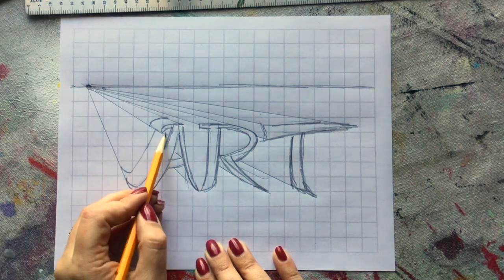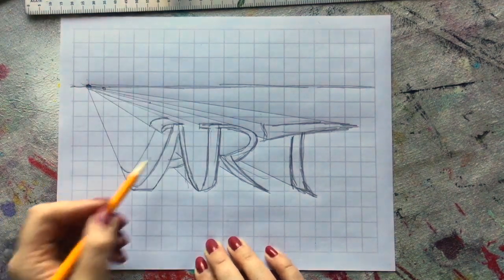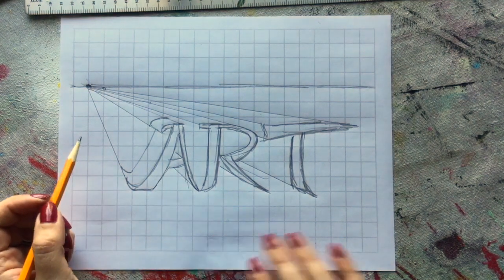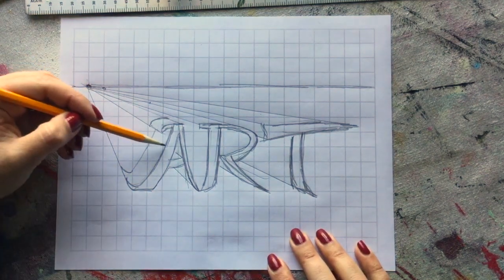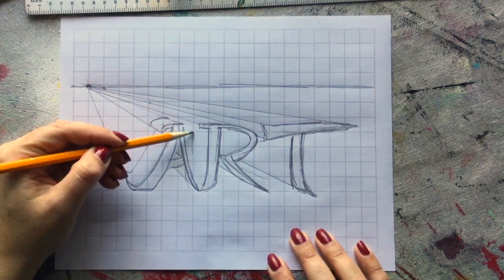That looks about right. This little line in here is not necessary. I'm going to erase that line right there. So the rest of that A, I think, looks pretty good. So remember, it's about a block thick. So I'm going to go over to the R and try to make it about a block thick.